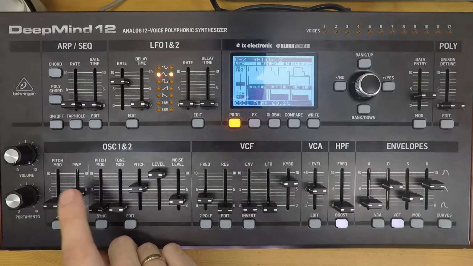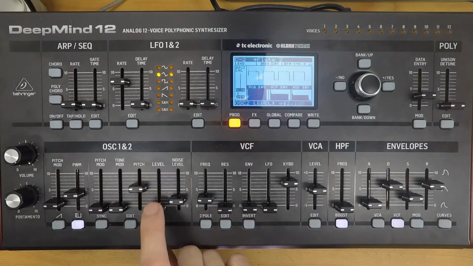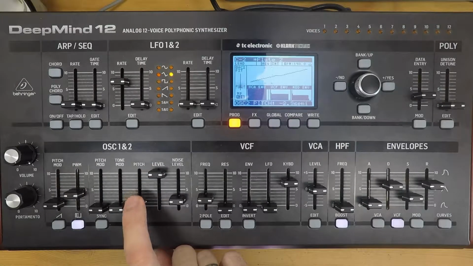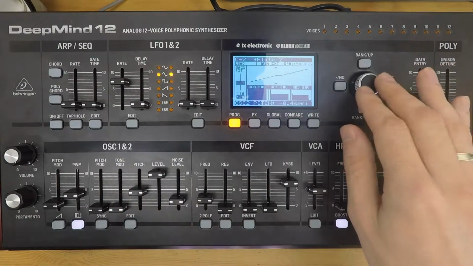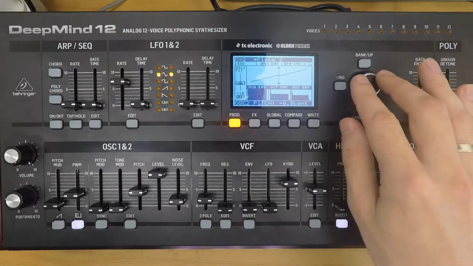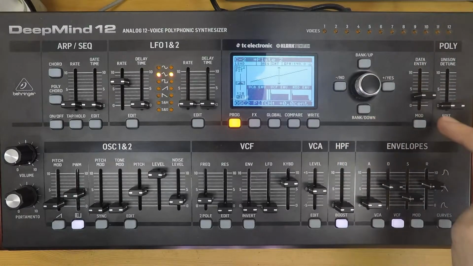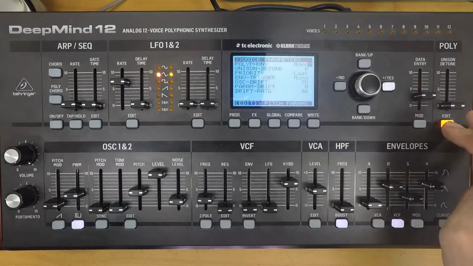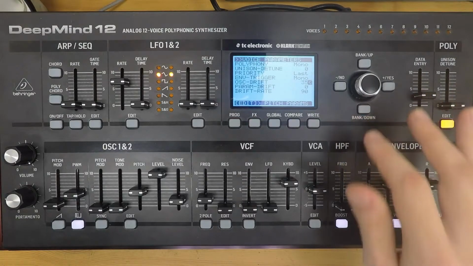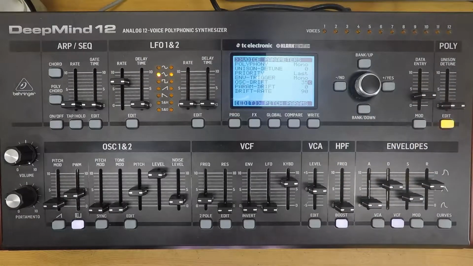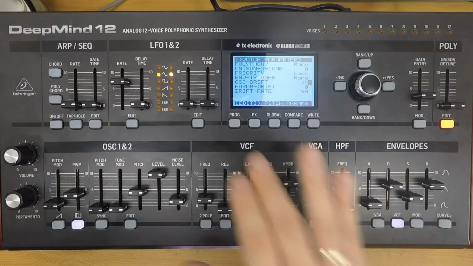Static pulse width modulation, and sub oscillator, which is same octave as the initial one, but I believe there is oscillator drift, which when you have two oscillators working together will create subtle chorusing detuning effect between each other.